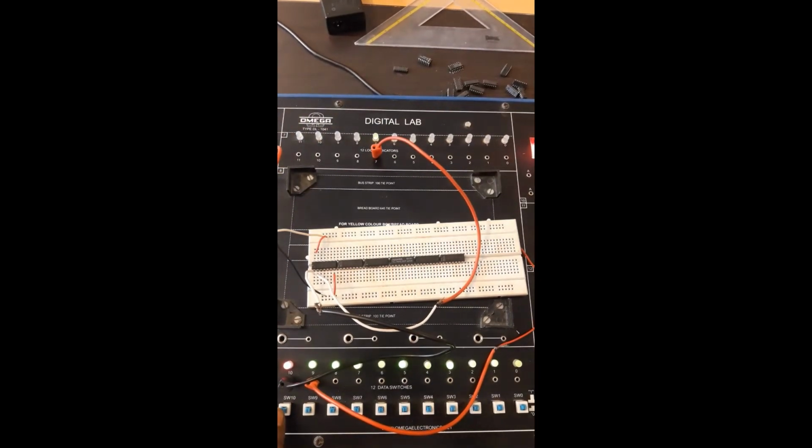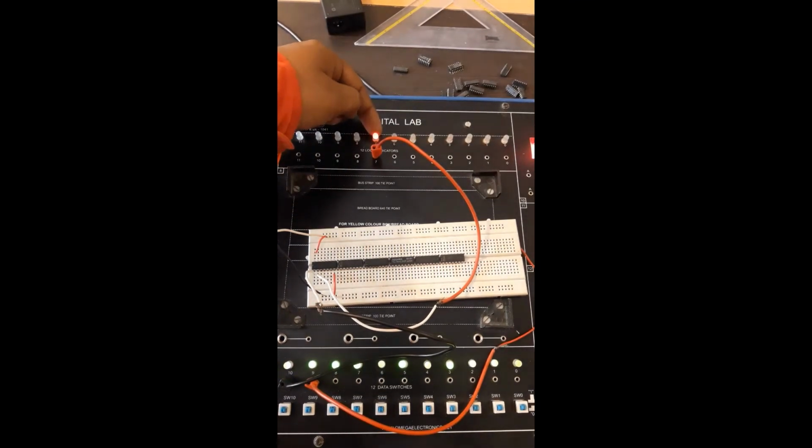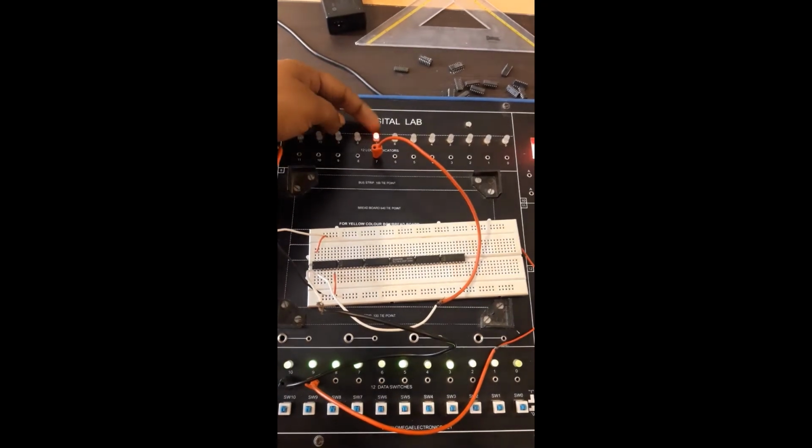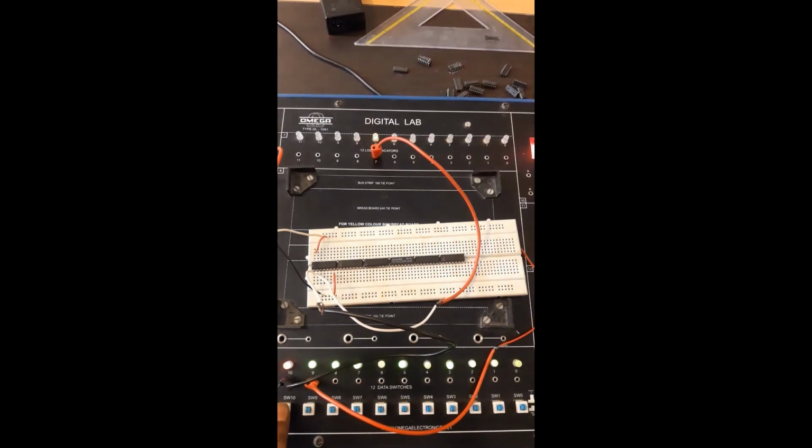If we give 0 to the input, we can see the output is high. That means we are giving 0 in the input and achieving output high, so this NOT gate is working properly. If we change from 0 to 1, the output also changes from 1 to 0. You can easily observe that. That means this IC is working properly.